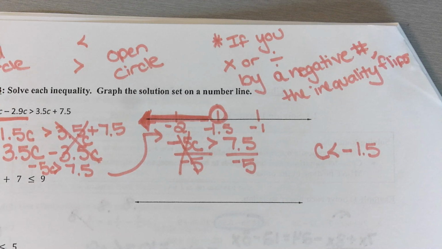Again, I don't care how you leave your answers for this. It's not a unit that's specifically on decimals or fractions. So you can leave your answer however you like. I'm not going to mark you down for that. Decimals are great. Fractions are great. Mixed numbers, whatever you have.